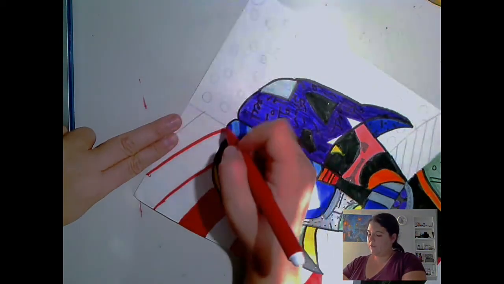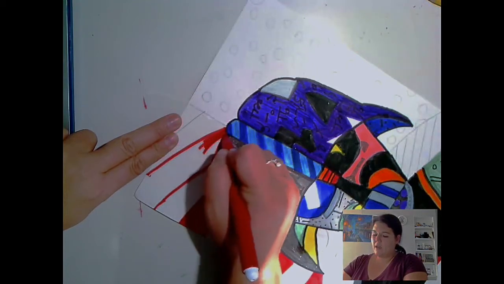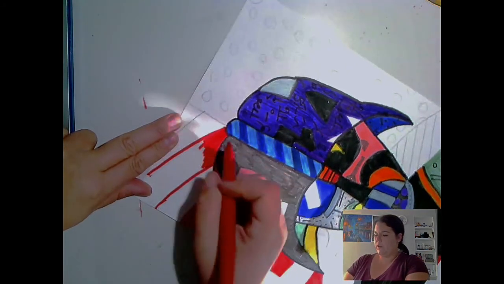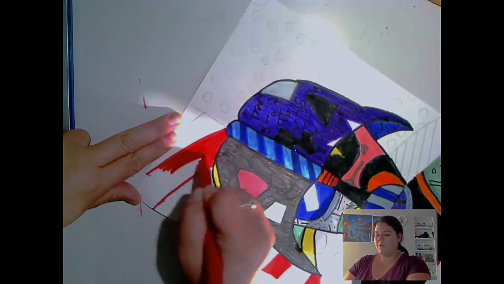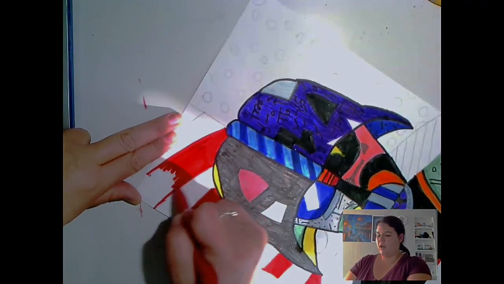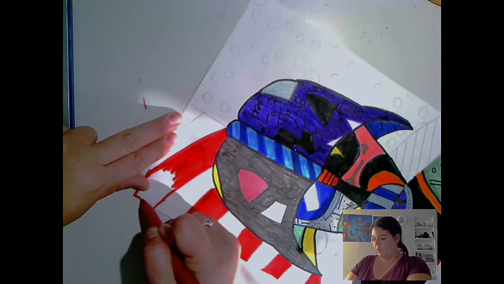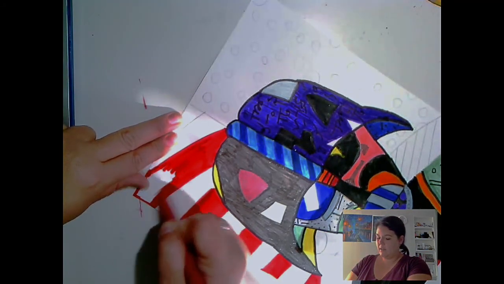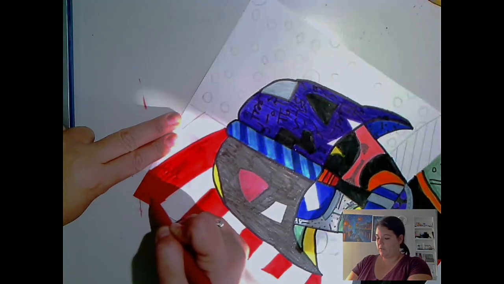And remember, Romero Britto said in his artwork, or in his videos, that nothing he makes is ever perfect. So don't go for perfection. I want you to just try to do the project. You know, there's always mistakes in everything. No artist was perfect.